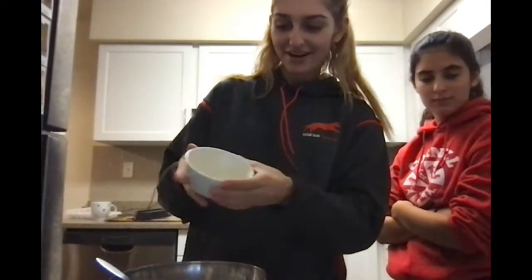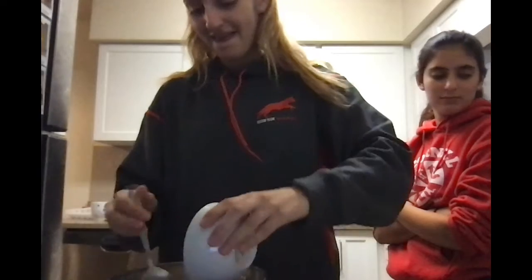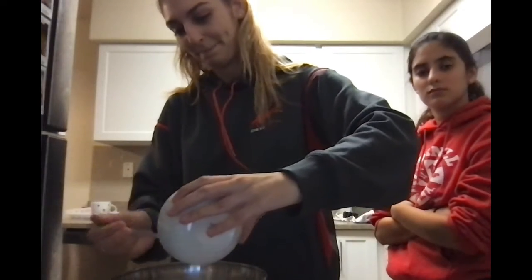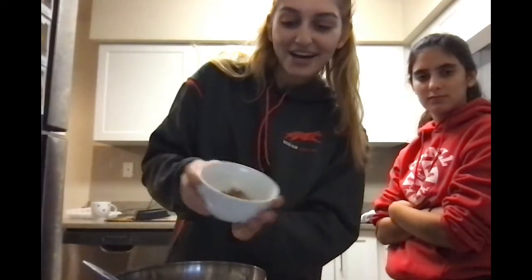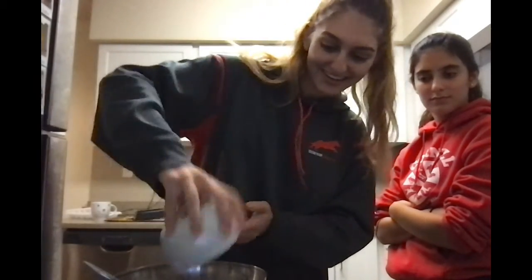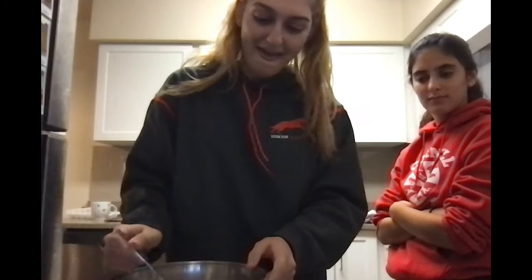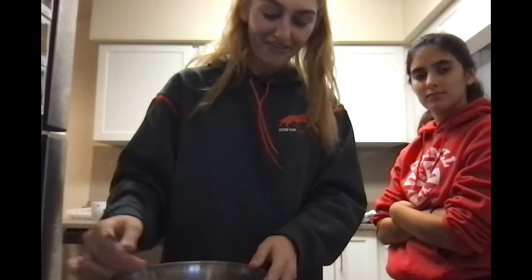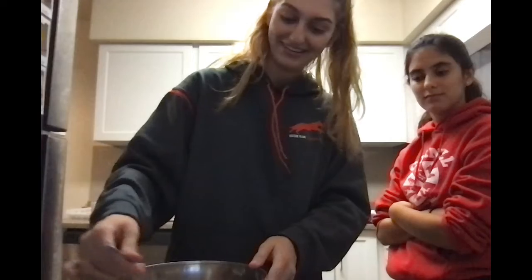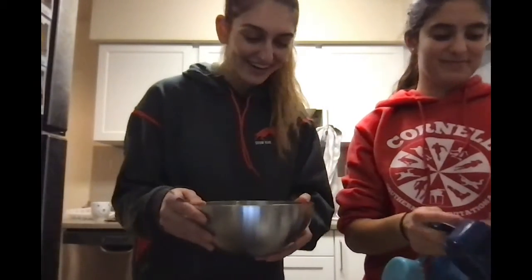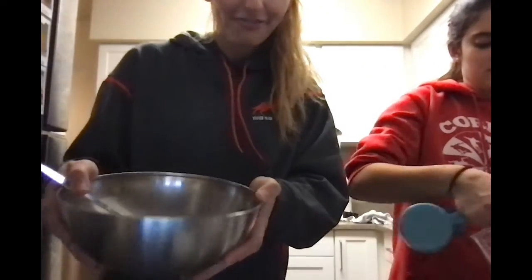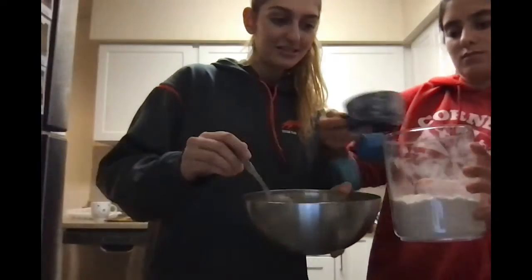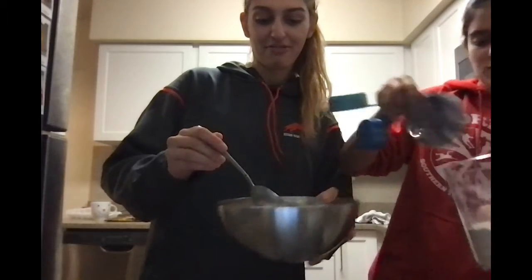we're going to add our melted butter and our sugar and salt. And then thoroughly combine all those ingredients together. So now that all of our ingredients are combined, we are going to be adding our flour to start the creation of the dough.